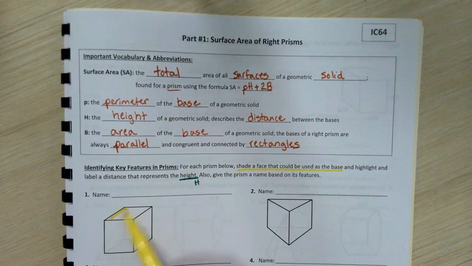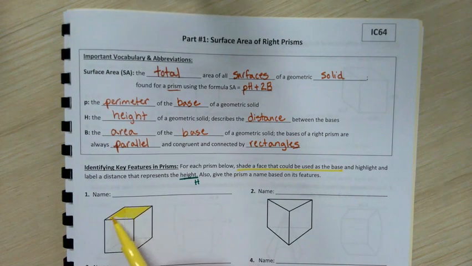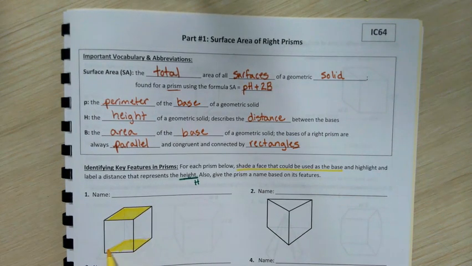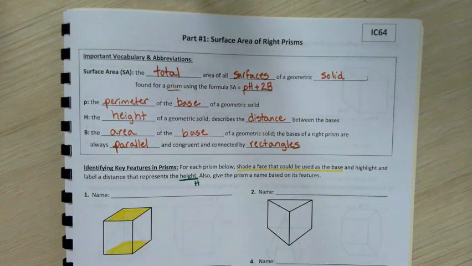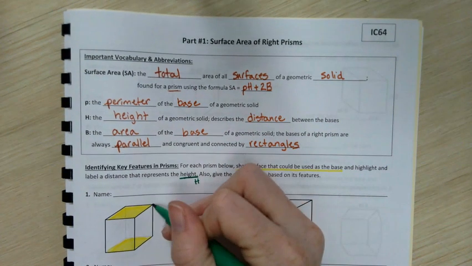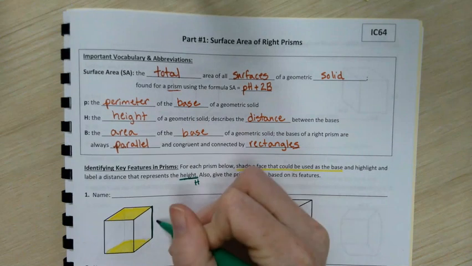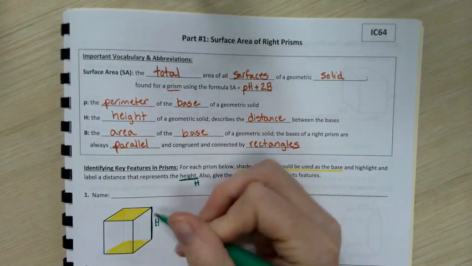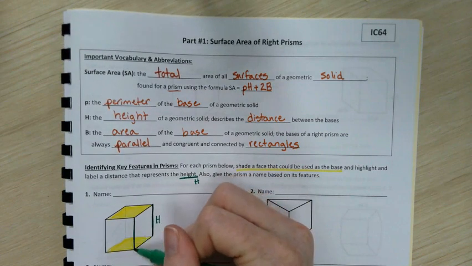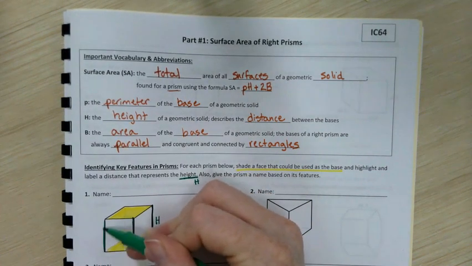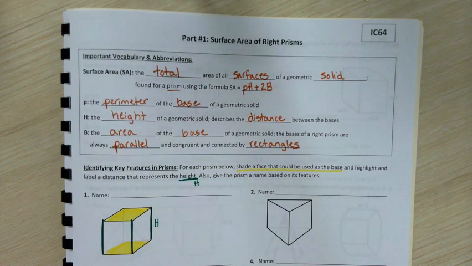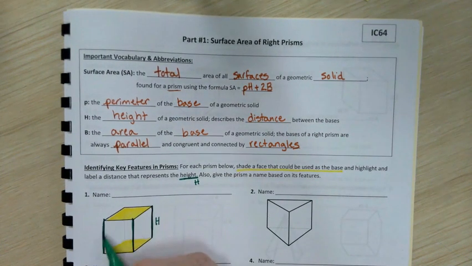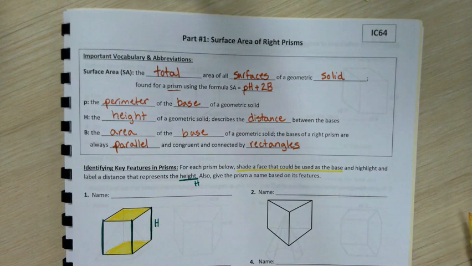So we could shade the top of this and call it a base, and we could shade the bottom of this and call it a base. If we make that choice, then that capital H height is going to be what connects those bases together. So we could label it right there, connecting those back corners together. We could label it right here, or we could label it over there, or in the back we could label it. Lots of different options, but all of those distances would be the same because we've got this parallel congruent base situation happening.